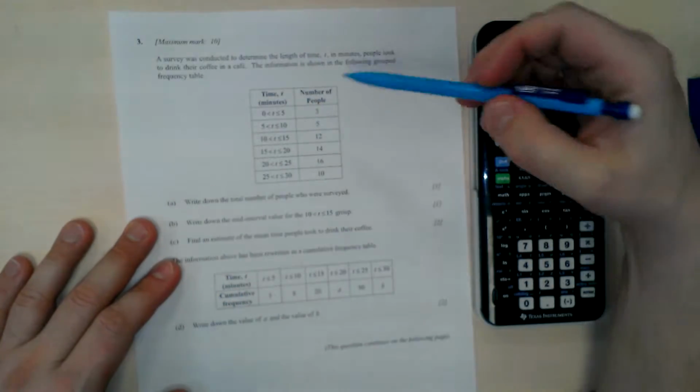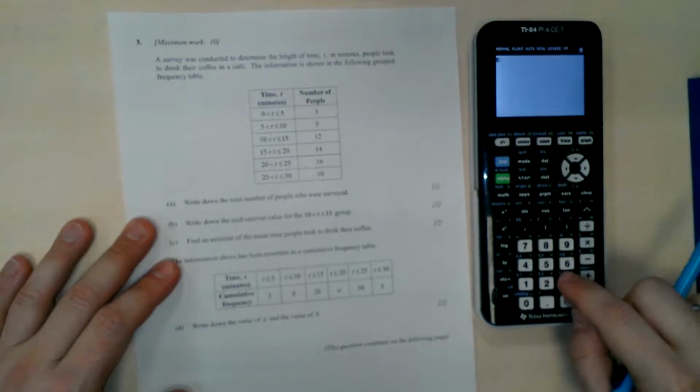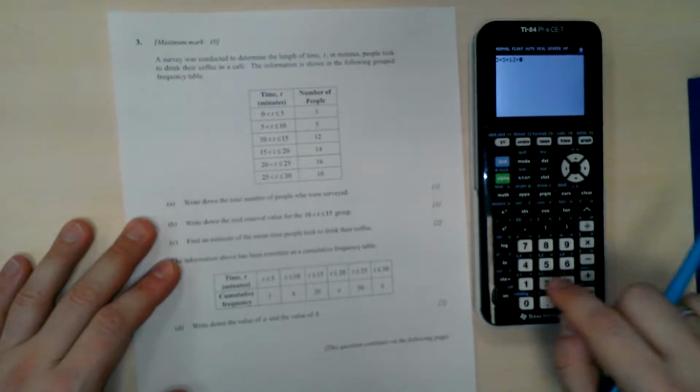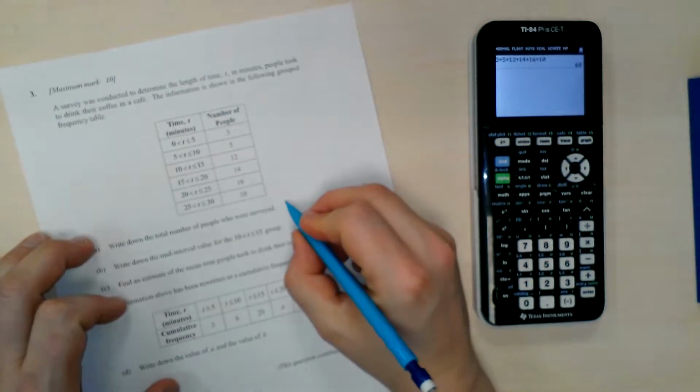Write down the total number of people surveyed. Well, that would be adding up these numbers here. 3 plus 5 plus 12 plus 14 plus 16 plus 10. 60 people were surveyed.